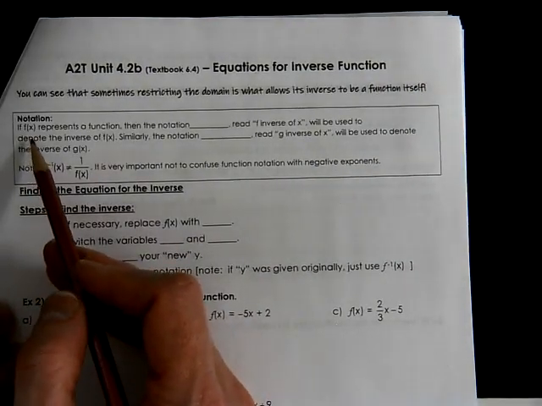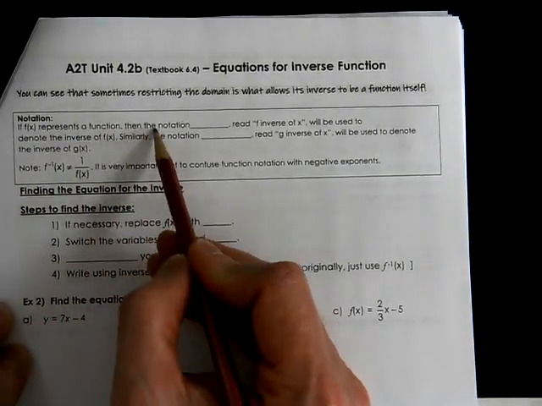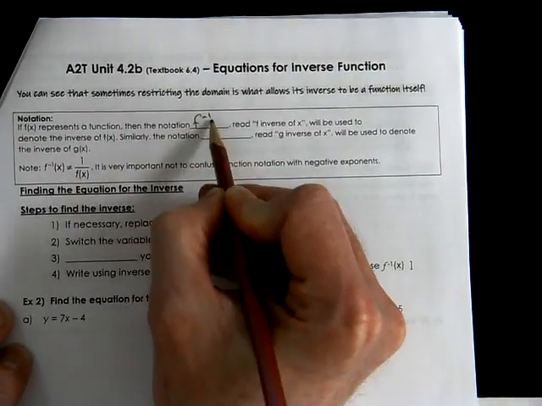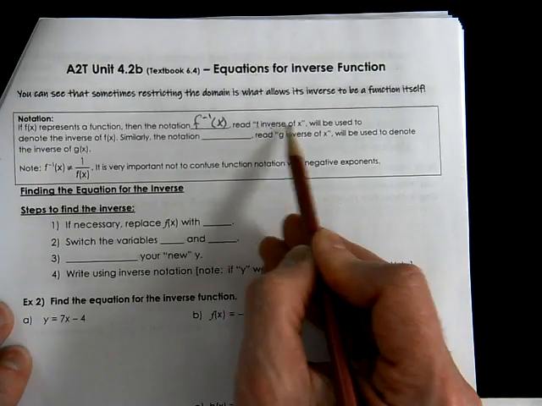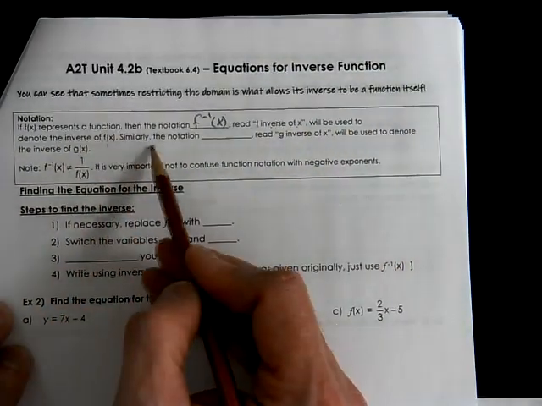First, we've got to talk about our notation. If f of x represents a function, then the notation f inverse of x will be used to denote the inverse of f of x.